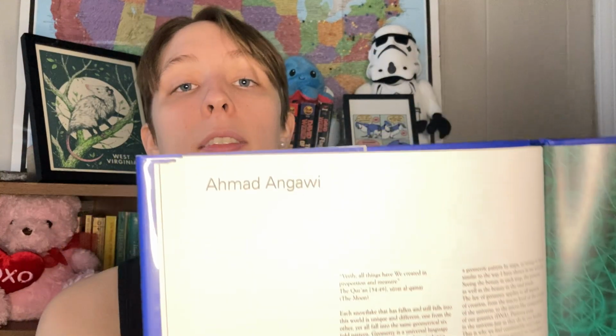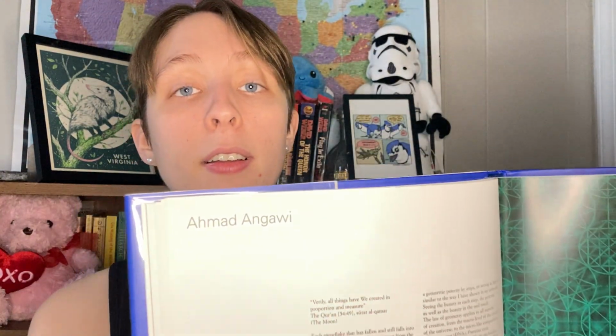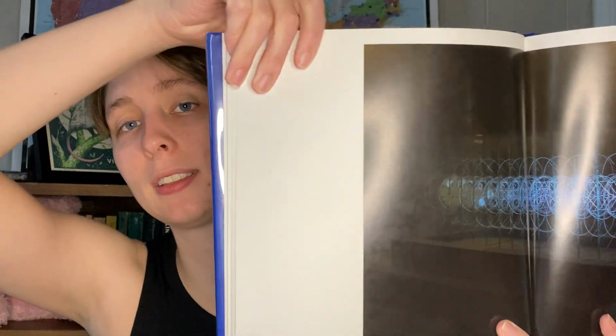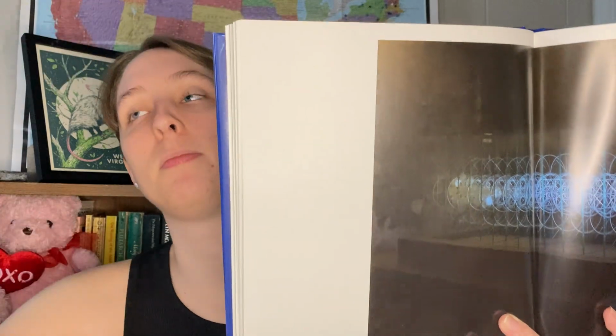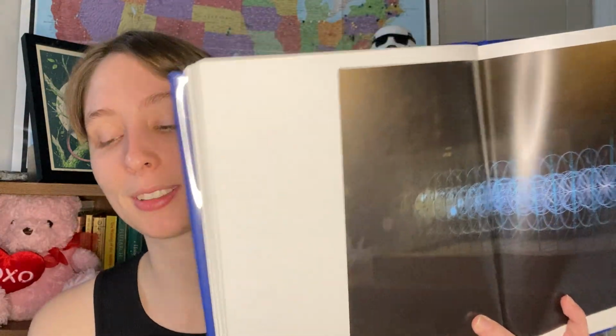This is art by Ahmad Angawi. Artist's name is right there. And this is Geometry Unfolded, where there's like step-by-step showing how the piece of art is designed. Again, I think a lot of these installation pieces are things that would just be better to be seen in person as opposed to a static photograph. But I'm not going to be able to see all these in person, I don't think.